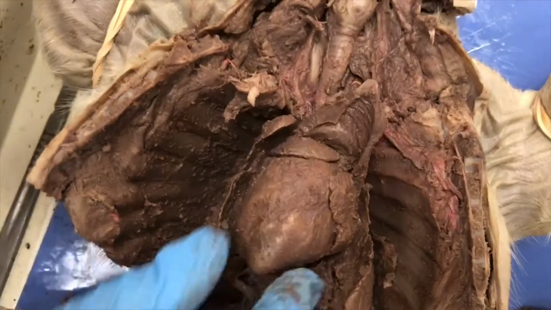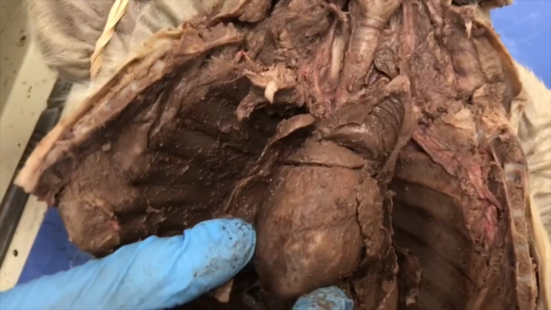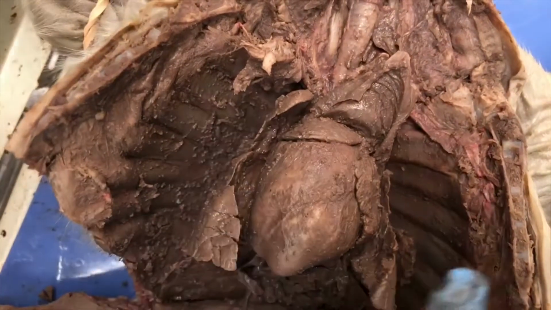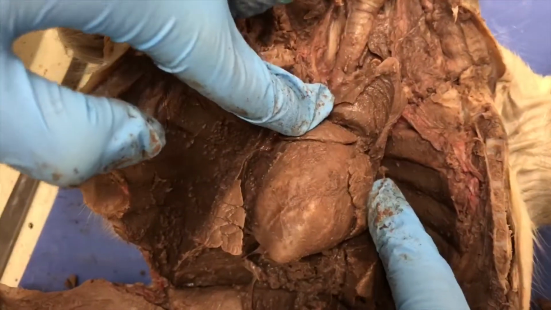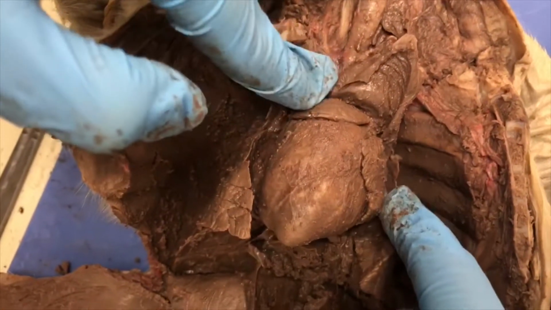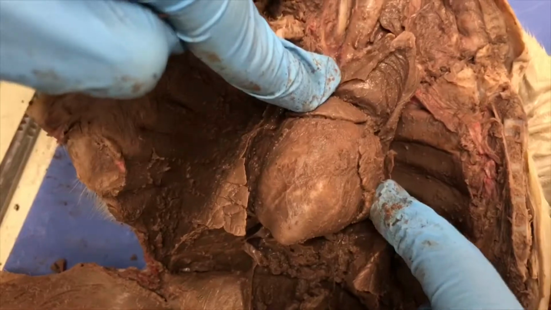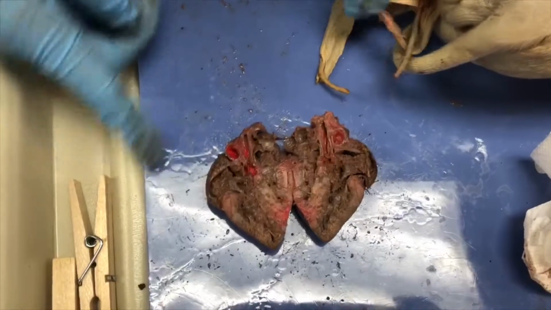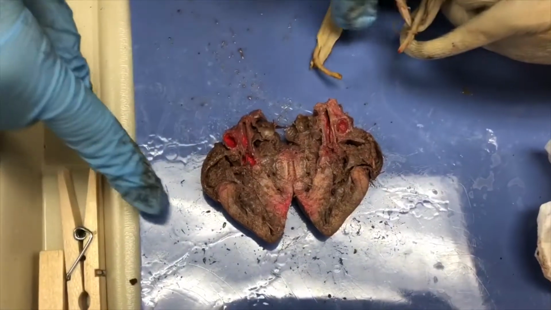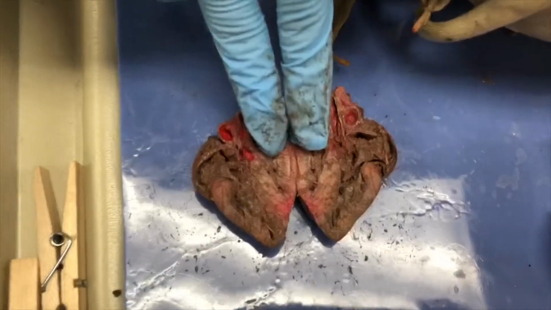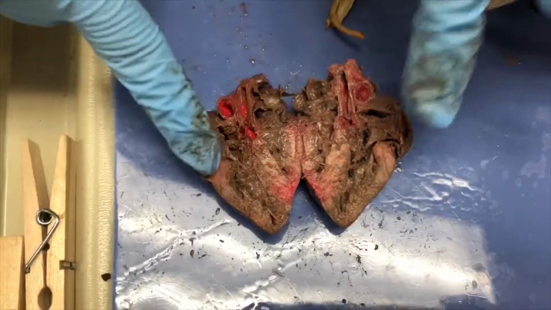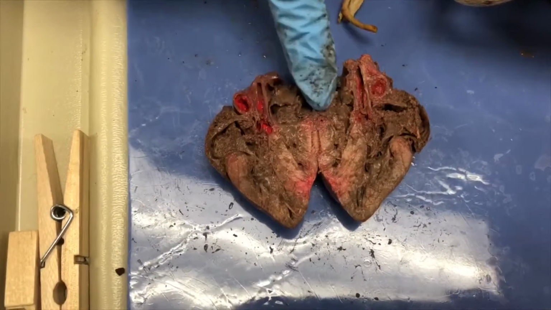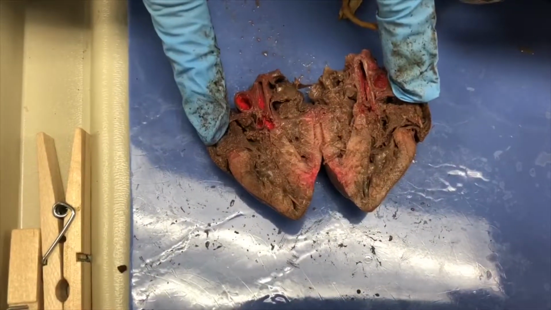The ventricles pump blood out of the heart to the lungs and to the rest of the body. The chambers within the right and left atria receive blood from the body and the lungs and pass it to the ventricles. Okay, so I'm going to locate the four chambers. This is going to be the right ventricle, the left ventricle, the right atrium, the left atrium.